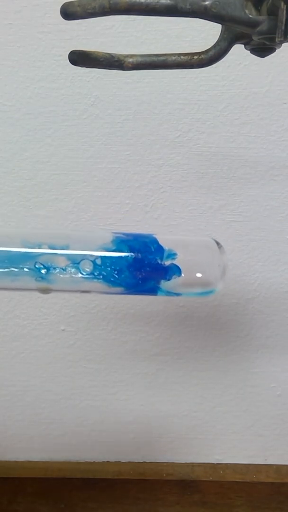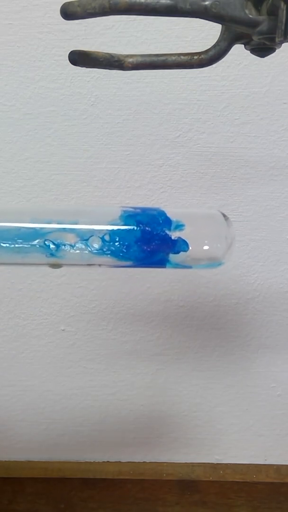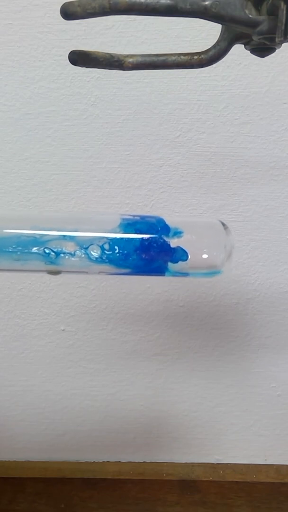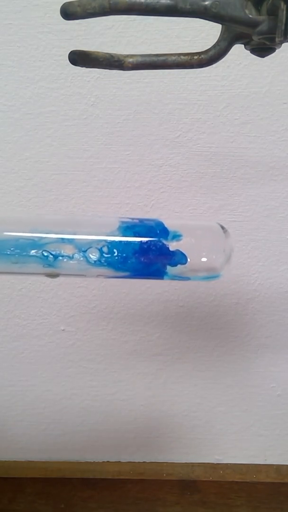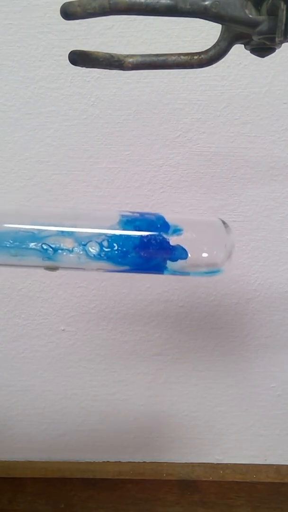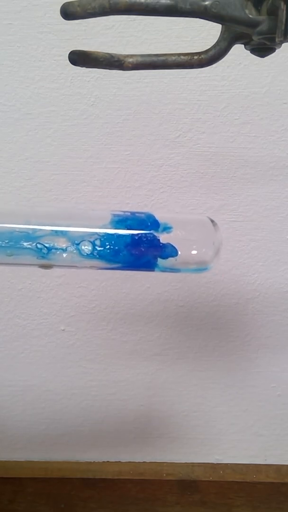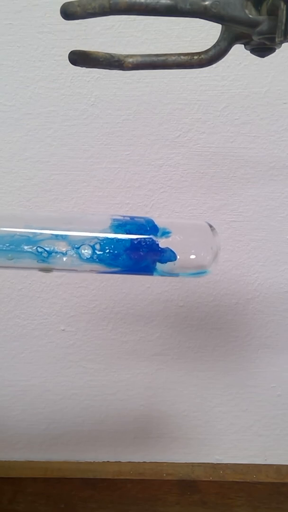For these three precipitation reactions, you might like to try and devise fully balanced chemical equations with state symbols, followed by ionic equations for the two ions which combine to form the insoluble solid, leaving the spectator ions out.